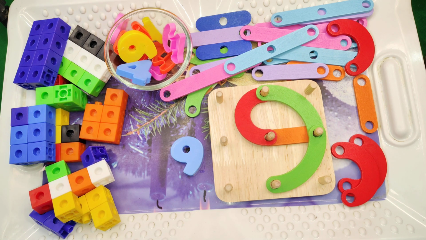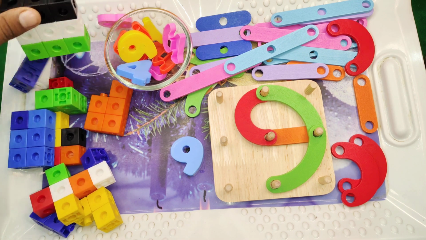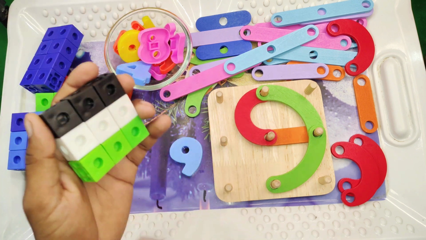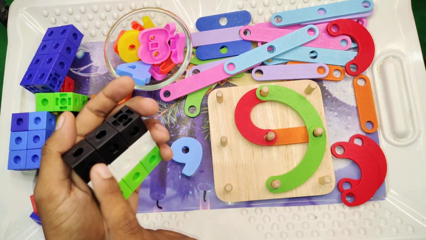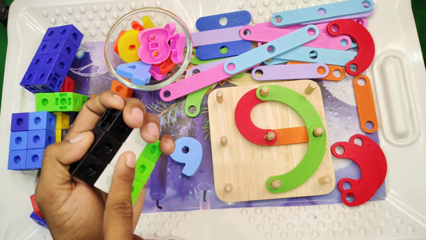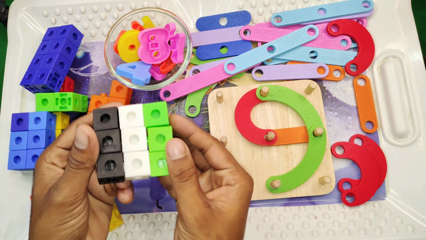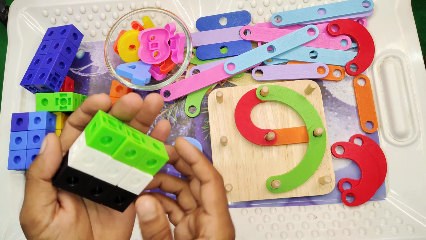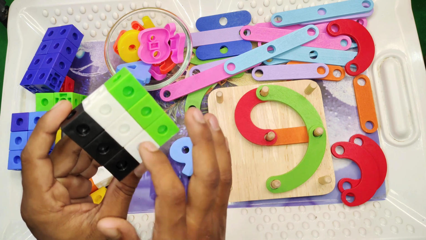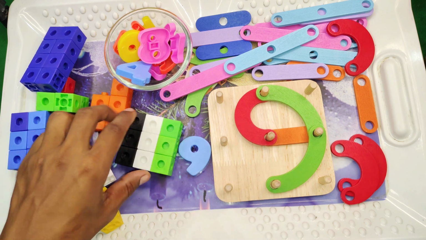Let's find number blocks 9. Yes, I got it. Number blocks 9. 1, 2, 3, 1, 2, 3, 1, 2, 3. 3 plus 3 plus 3 equals 9. This is number blocks 9. 1, 2, 3, 4, 5, 6, 7, 8, 9. This is number blocks 9.